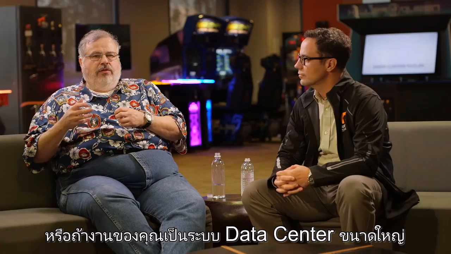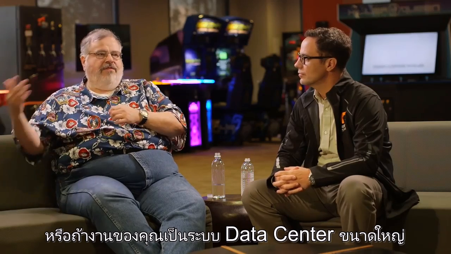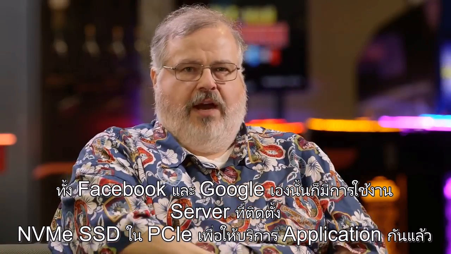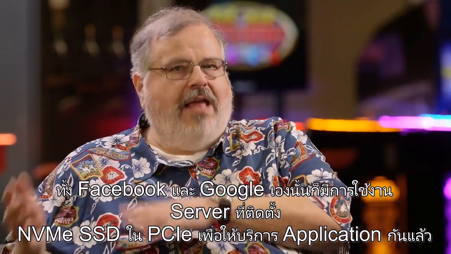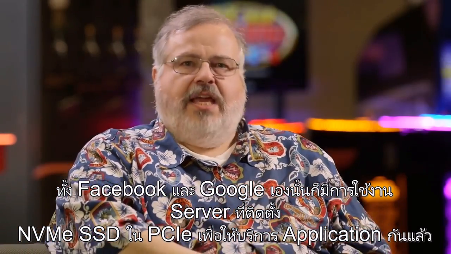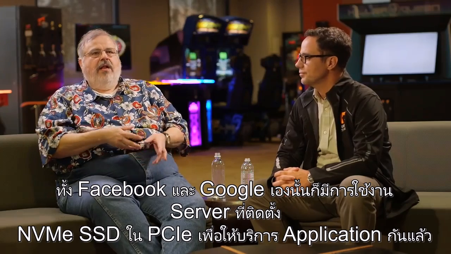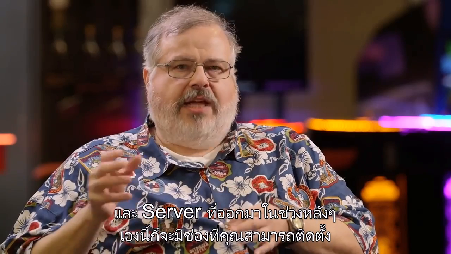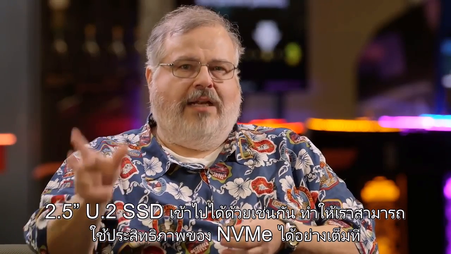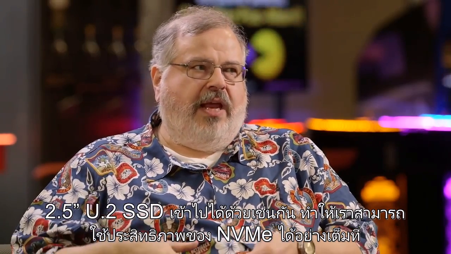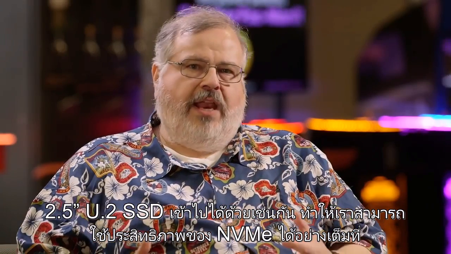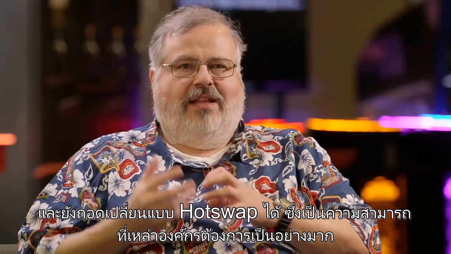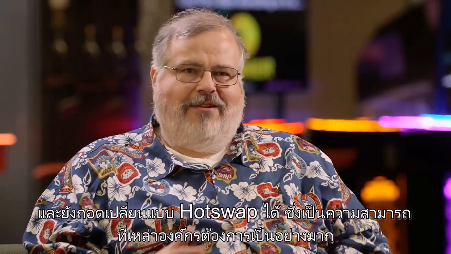If you deal with the hyperscalers, the Facebooks and Googles of the world, the servers that they're installing to run their applications have NVMe SSDs in a PCIe slot in the system. The servers that are coming out lately have slots I can plug a 2.5-inch U.2 SSD into, so I can have all the performance advantages of NVMe and the hot swappability that the enterprise guys really like.